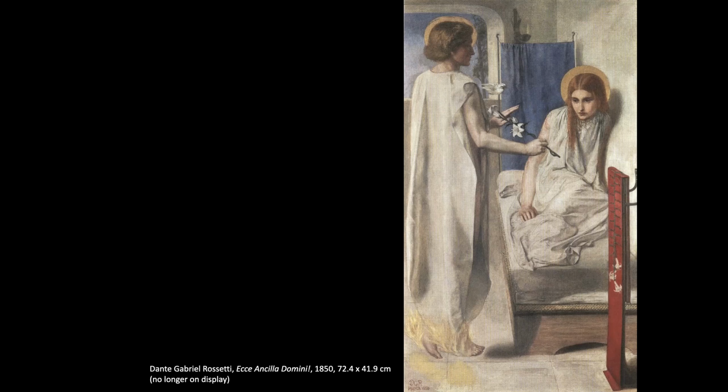And the other aspect that worried people is that these scenes Rossetti painted, and the way he represented them, suggested Catholicism, which was also very contentious at this time.